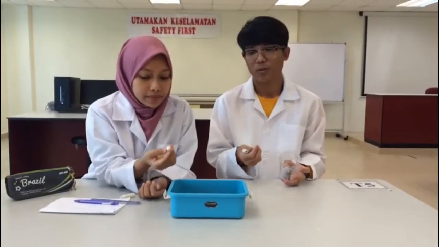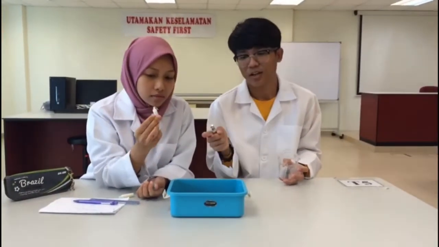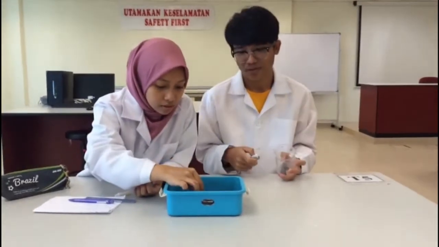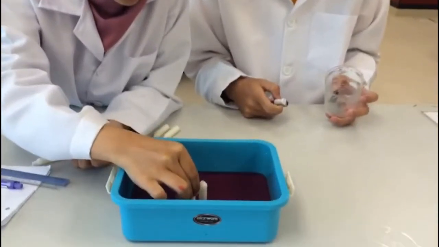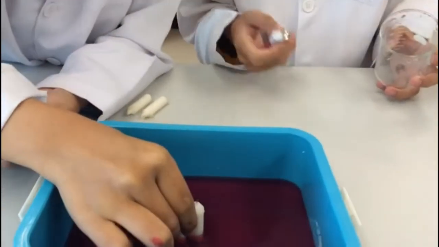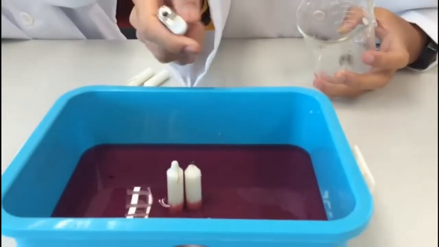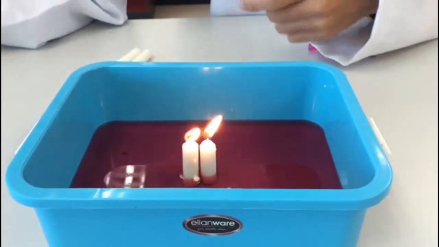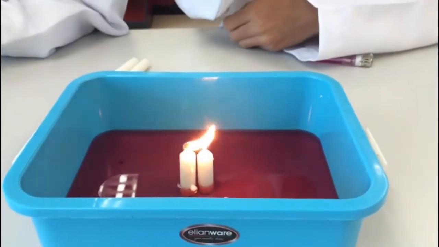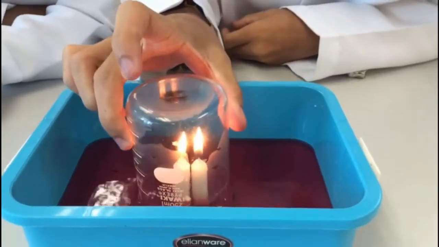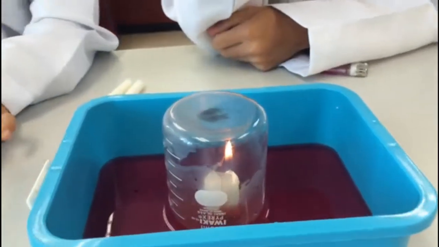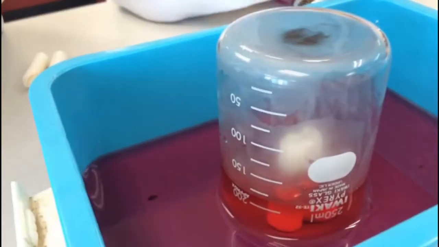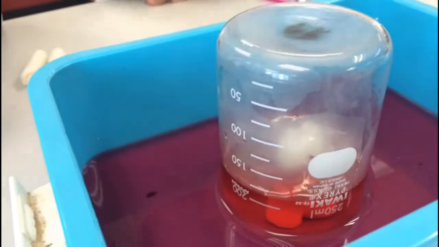For the second trial, we will put another candle inside with it. And then we light both of the candles. As you can see, the candles are lit, and now we put the beaker on top of it. And see the magic. As you can see, the volume increases.